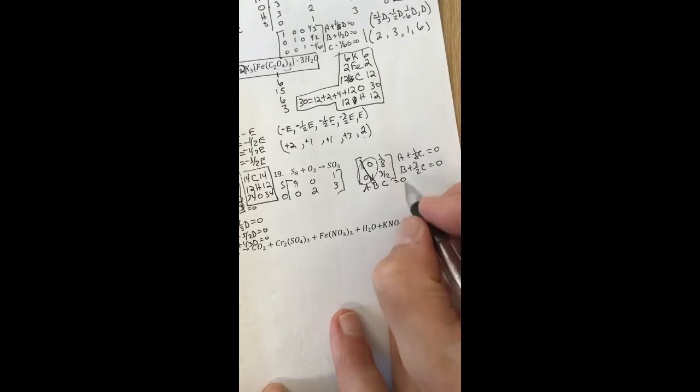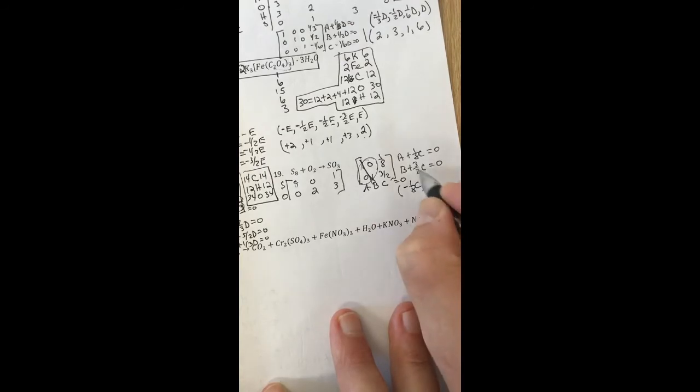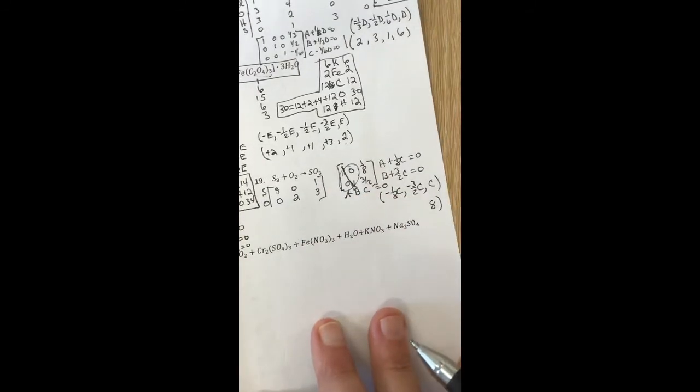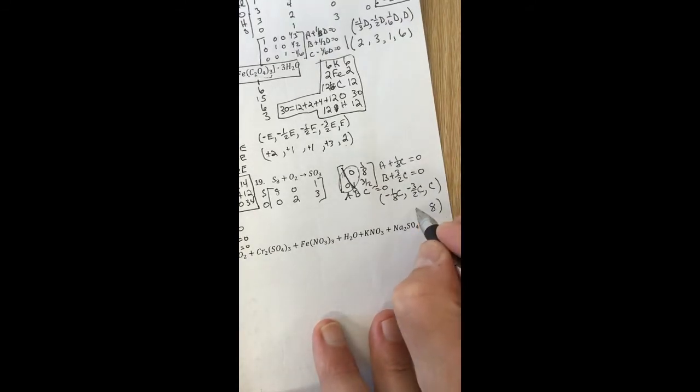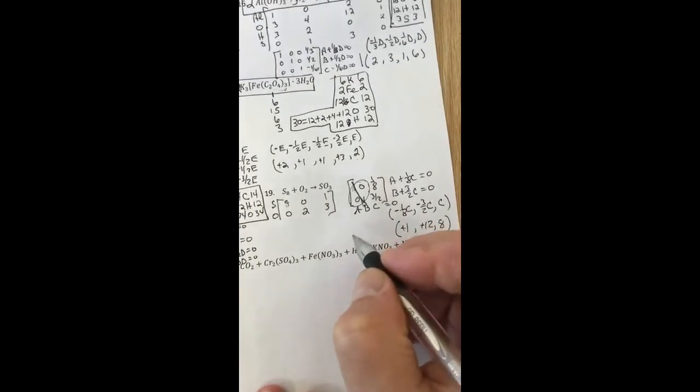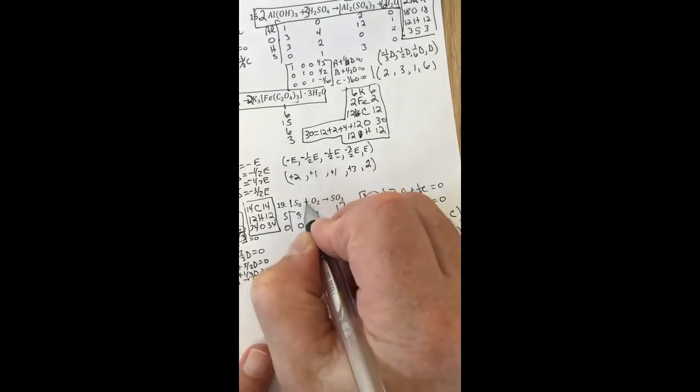So moving the 1/8 to the other side, I have negative 1/8 C in the first spot. Moving this one to the other side, negative 3 halves C in the second spot. And C is the one that I get to choose. These are on the same side, which, yes, they are. So if I take 8 as the multiplier, that's going to make this 3 times 4, and that's going to make this one just negative 1. Okay, the negatives only mean which side they're on, so I want 1 of those, 12 of those, and 8 of these. So 1 of that, 12 dioxides, and 8 sulfur trioxides.